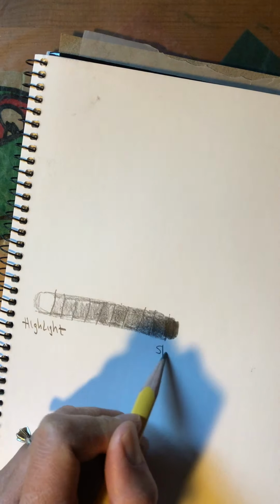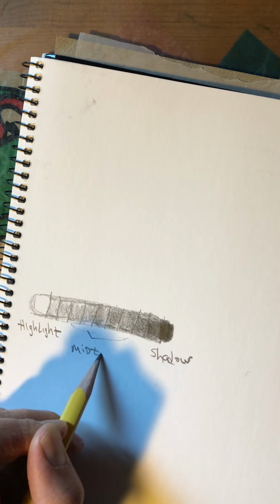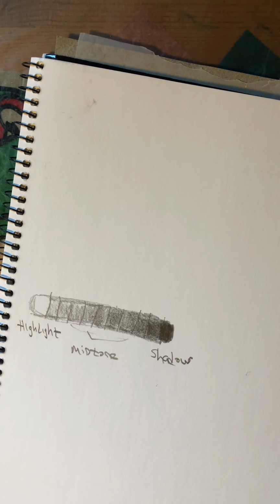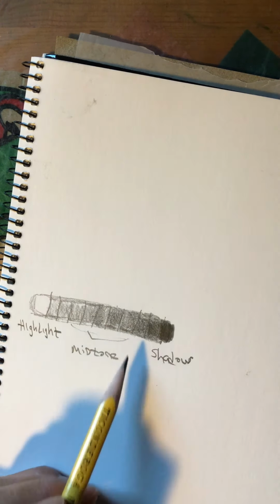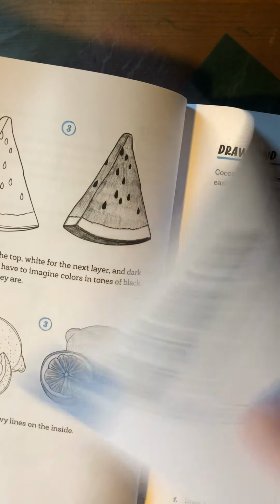Here's the shadows. And these are like the middle tones. So essentially what you're going to do today is use a graphite pencil. It's a good way to start. I'm going to show you what you can do. You can either have your own object, but I think it's best to follow these worksheets for now if you haven't had that much time and experience practicing your value scales.